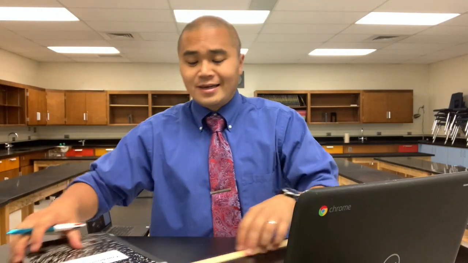Second, find a nice area that you can work in. Remember that your teacher will probably ask you to do some writing, not just typing. So you need some sort of surface to write on, a book, a desk, a counter, all that stuff will work.